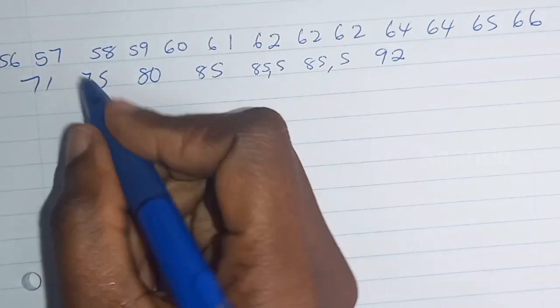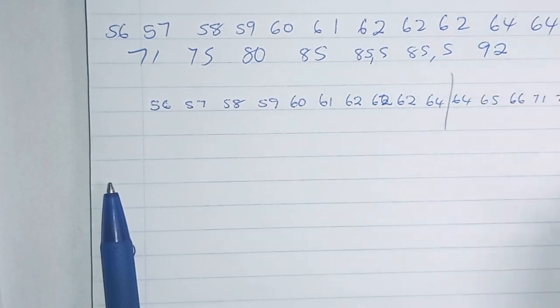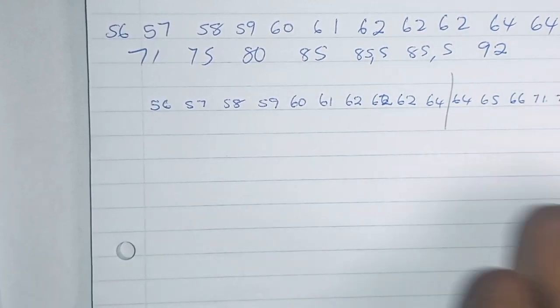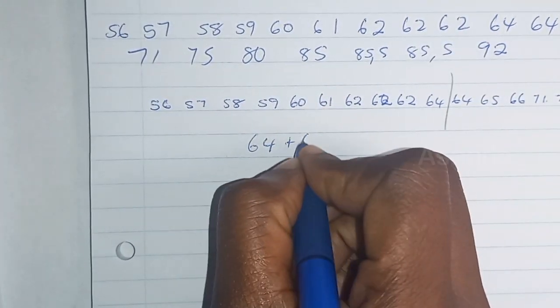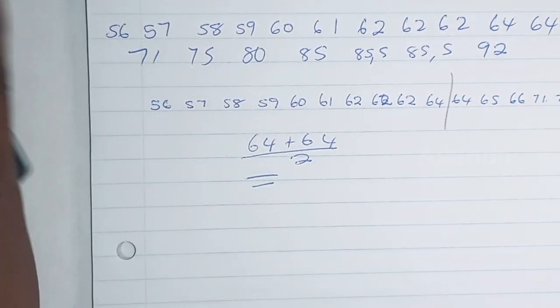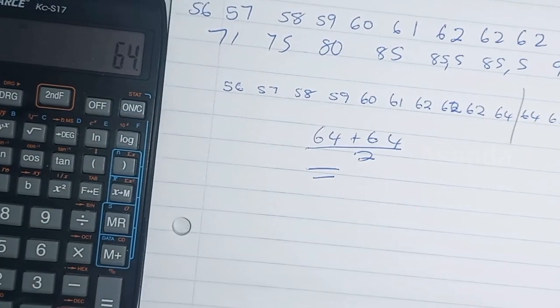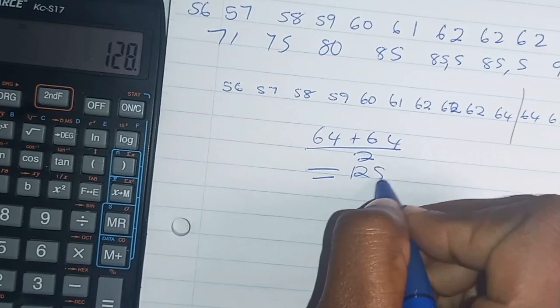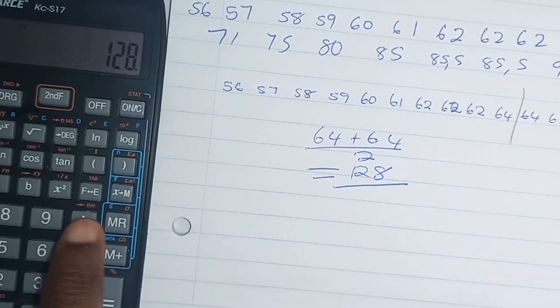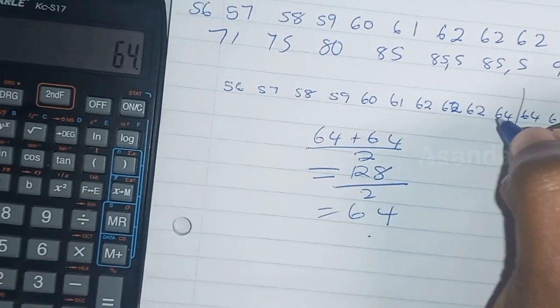How many? Only 3 marks. All that hard work. 1, 2, 3, 4, 5, 6, 7, 8, 9, 10. And we cut that in half. 1, 2, 3, 4, 5, 6, 7, 8, 9, 10. Okay. They said we must find the median of the whole data. That would be 64 plus 64 divided by 2. And that is, you do the calculation. If you use a calculator, you'll say 64 plus 64 is equal to 128. Don't be lazy. Do it like this. Divided by 2 and then you get 64 and you get your 3 marks.